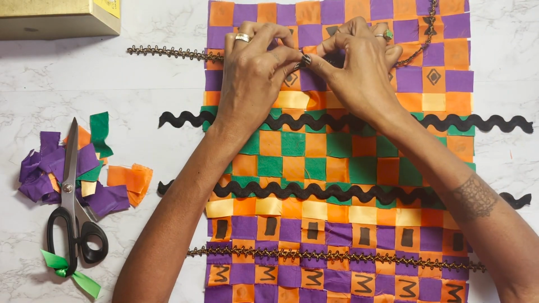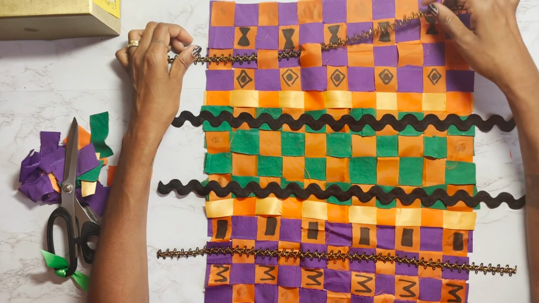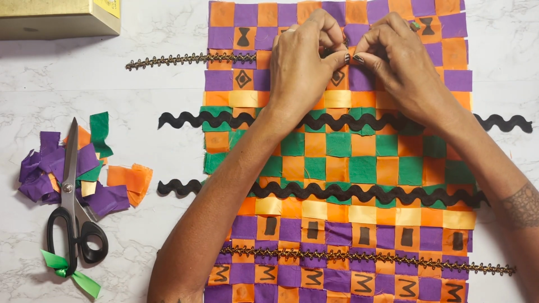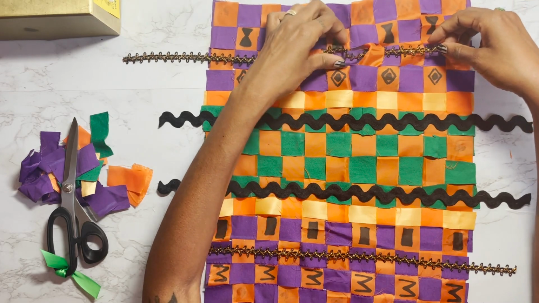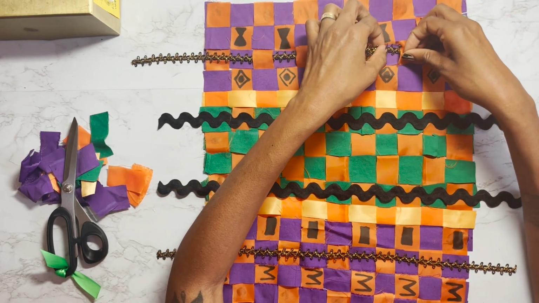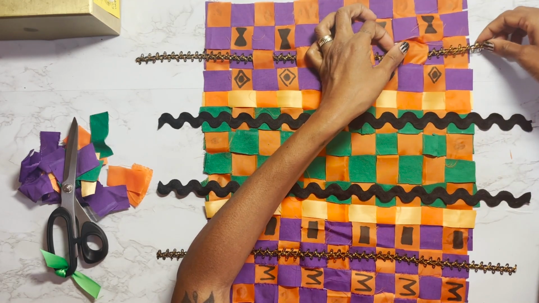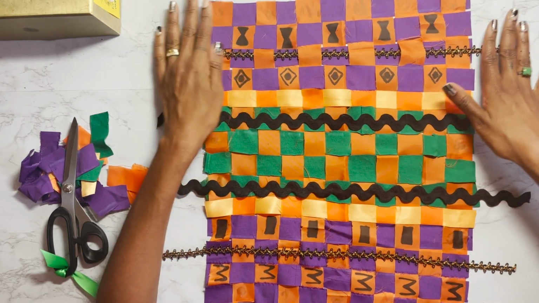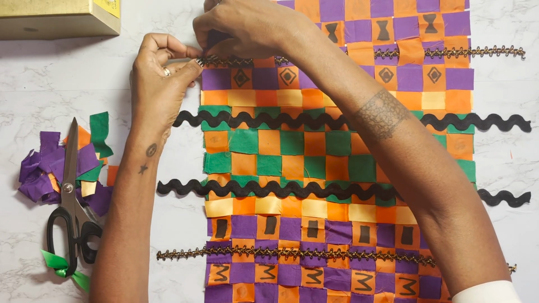So after I get them all inserted into my piece, I'm going to glue them down. And then I'm going to trim the edges once it's glued down so that everything is lined up neatly.